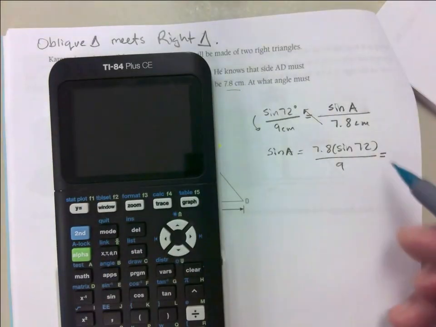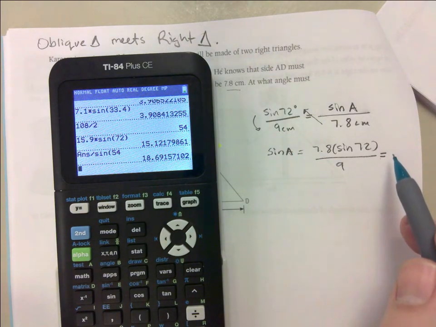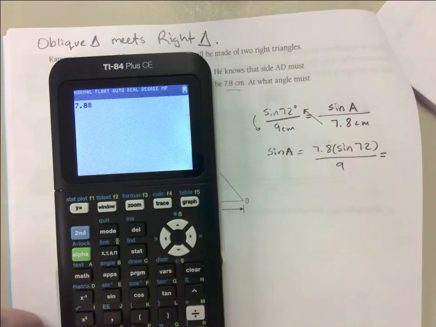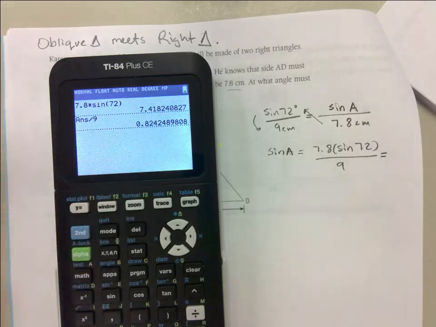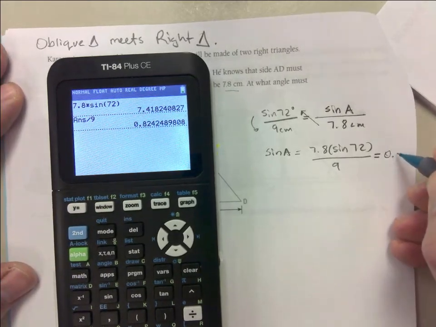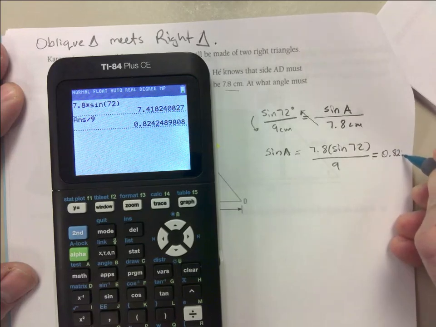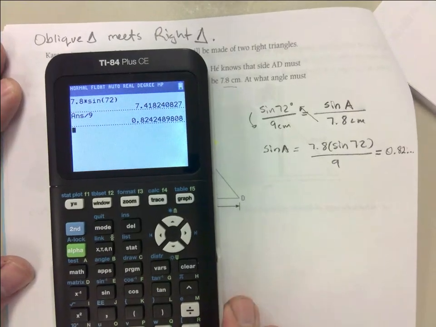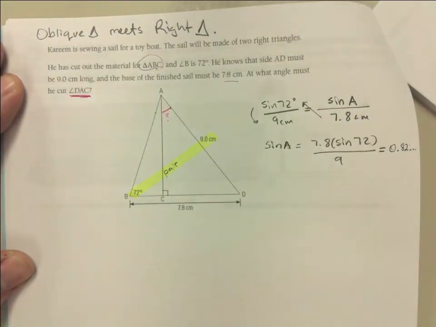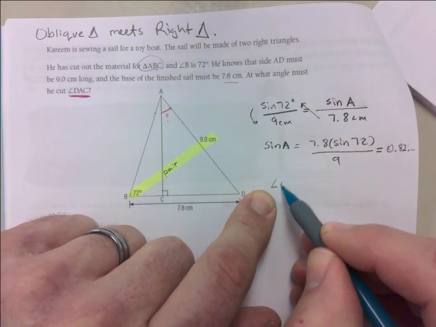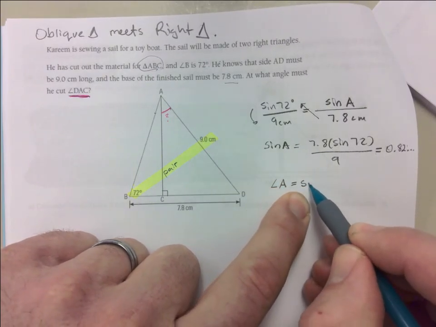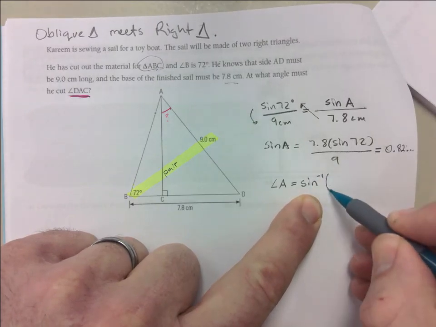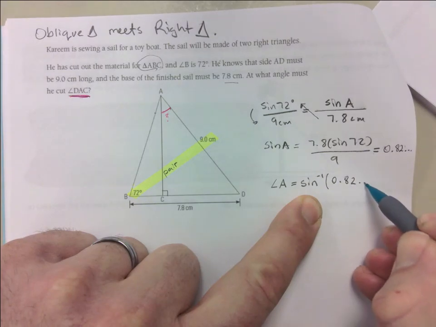You should start with a 0. When you're trying to find an angle, it has to start with a 0, or else you're going to get a math error. Sine of 72 divided by 9. There we go. It starts with a 0, 0.82, and I'm just going to go dot, dot, dot, indicating that I'm using all decimals. And then my last line, this is okay to show this step, to just go angle A, and then you just make sine inverse appear on the other side.